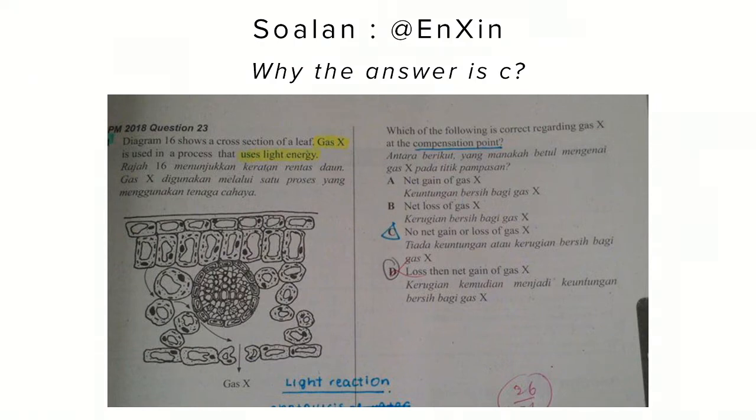Okay, look at your answer C first. No net gain or loss of gas X at compensation point. And then for answer D, loss and then gain of gas X. So why is the answer C? Answer C is the correct answer.